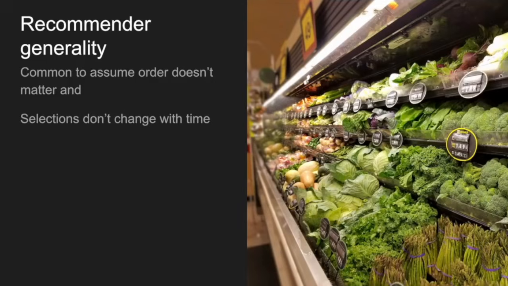It's common to assume among these algorithms that order doesn't matter. So it just looks at everything you've ever bought today, yesterday, last year, and it doesn't think about how these things are related or how many you might have or how many you might need or how something that you bought previously might be related to what you might need tomorrow. It just looks at what people have bought in the past, what they've bought together. It also doesn't adapt to the fact that your selections might change with time. So even if you bought one jar of mayonnaise a year ago and then another one 6 months ago and another one a few months ago, it might not track the fact that your preference has changed.